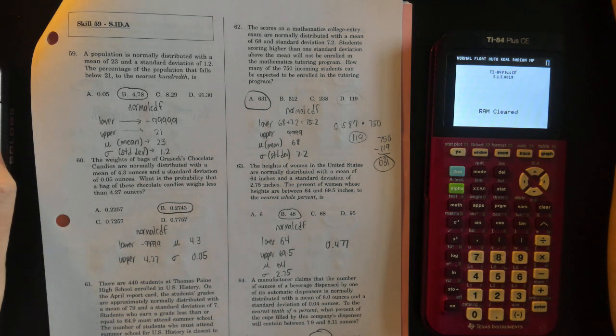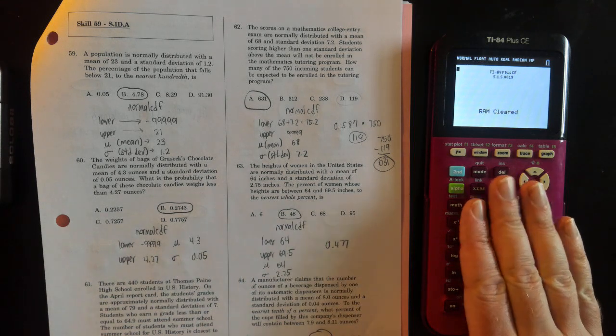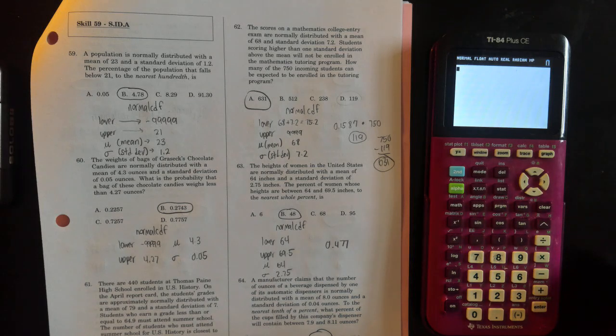Hello there. In today's video, we're going to go through skill 59, which is in our pink packet. It's the last skill for our pink packet and the last skill for the school year. So all of these questions are going to need a calculator, so I'm going to show you on the calculator how to do this.